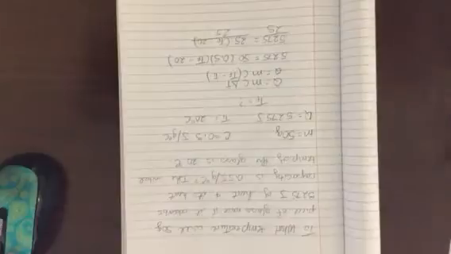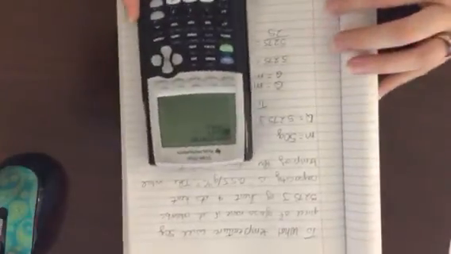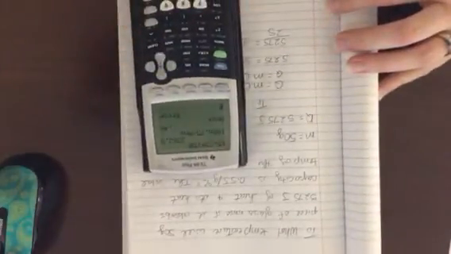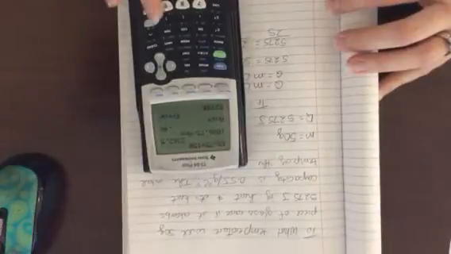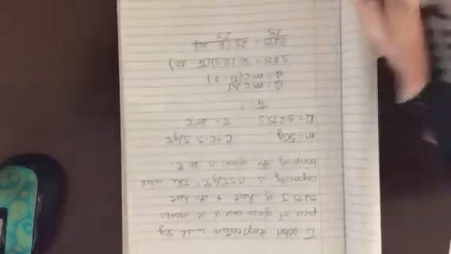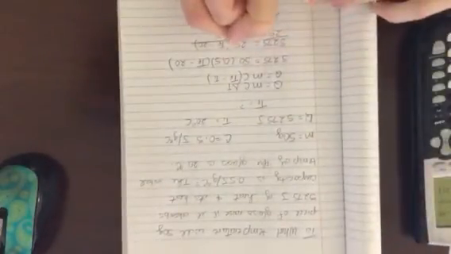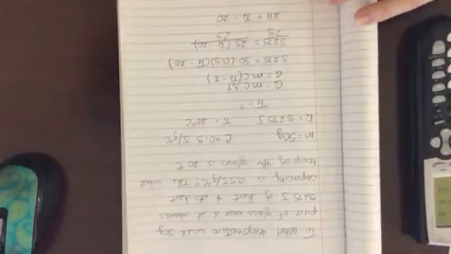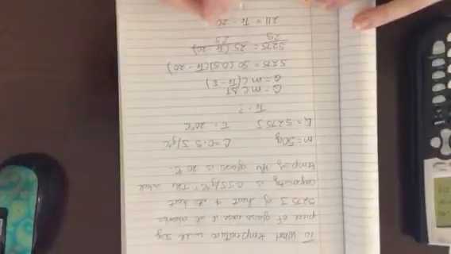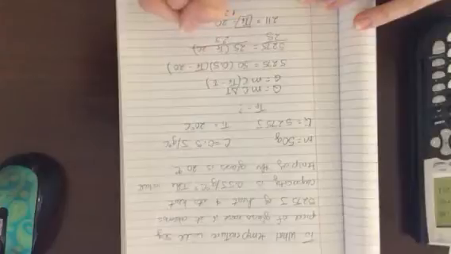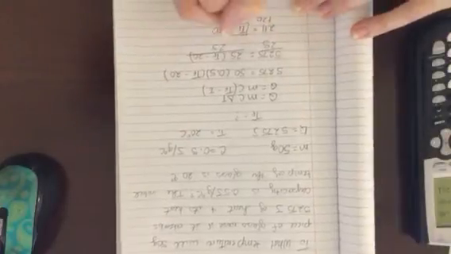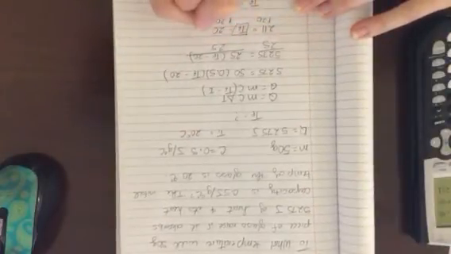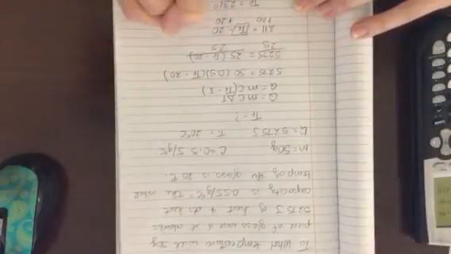So then we take 5,275 divided by 25, and we get 211. So now 211 is equal to my final temperature minus 20. And then to get the T final by itself, because this is a negative 20, I'm going to add 20 to both sides. So my final temperature is equal to 231 degrees Celsius.